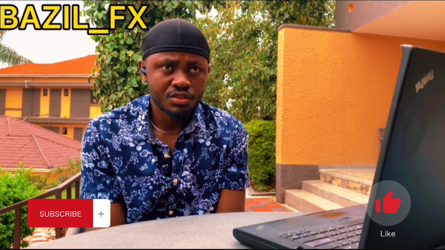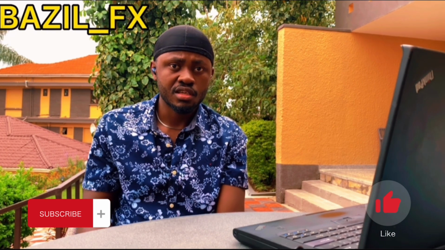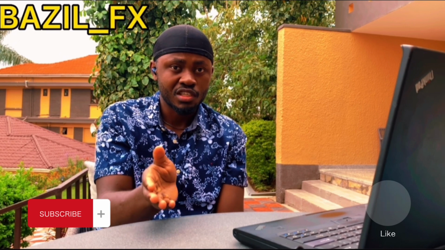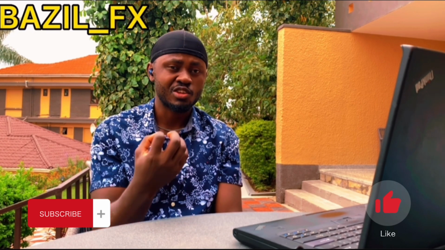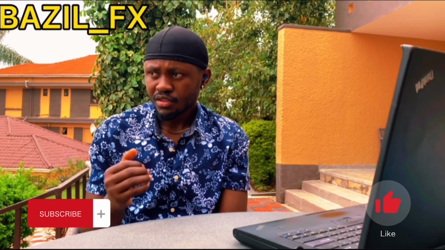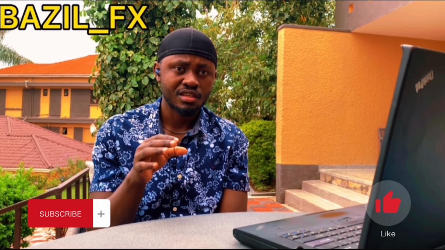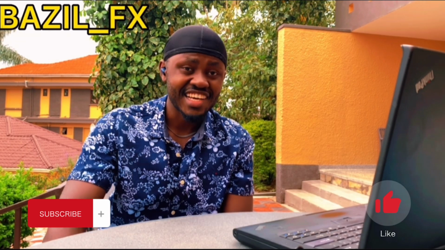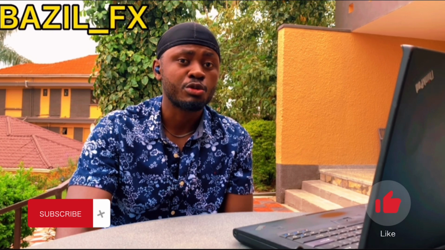So when you're trading in the demo account, let's say if you lose money, lost money doesn't have emotions in the demo account. So you won't have any emotions connected to that money that you've lost in the demo account. That's why when you're trading the demo account, it's mostly advisable to trade in the demo account until you're confident. Note these words: until you are confident enough to come to the real account.